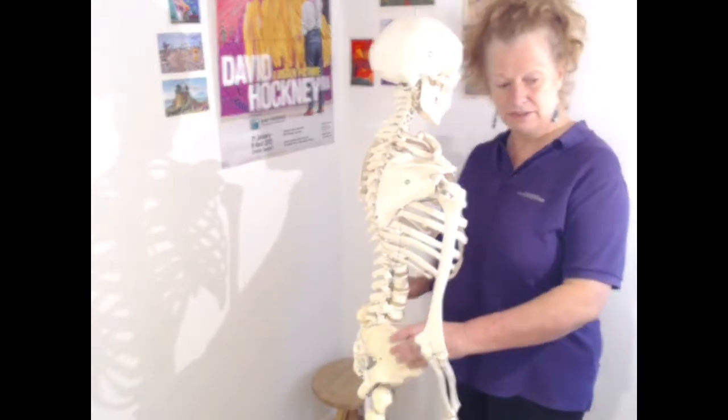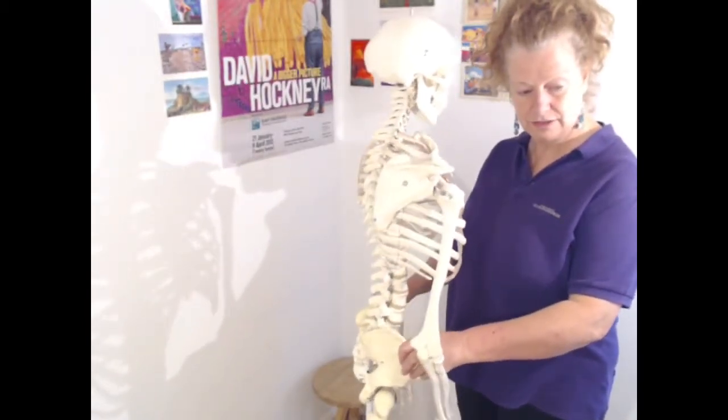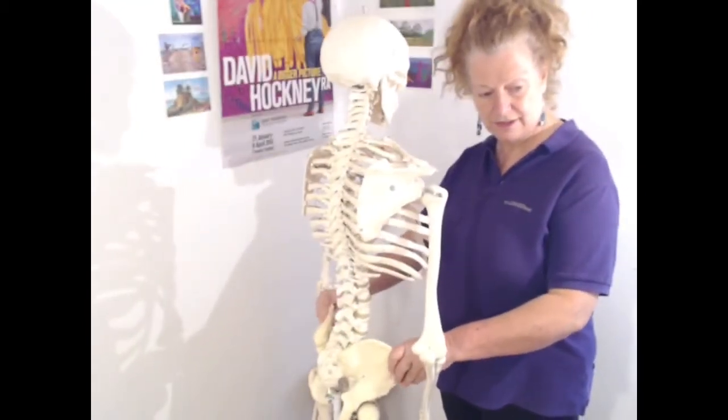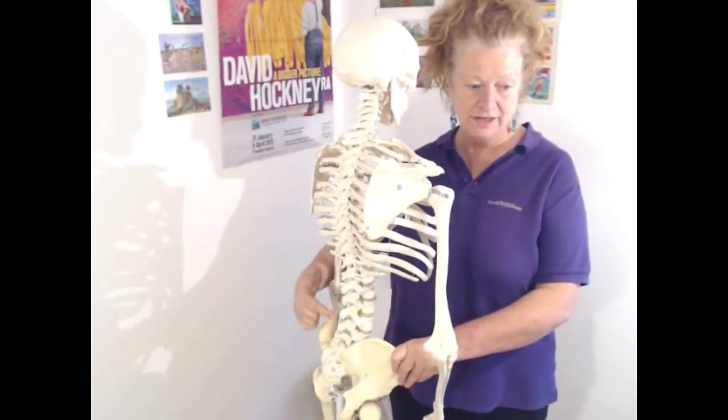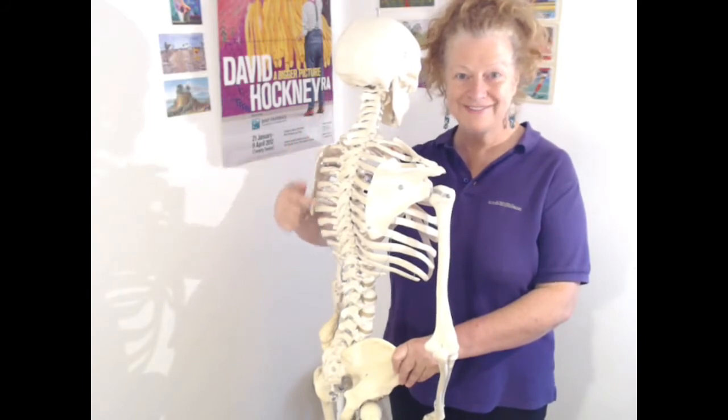There we go. I'll turn it a little bit so you can see it. There, you can see it a little bit more pronounced. See there, you can see the curves going through.